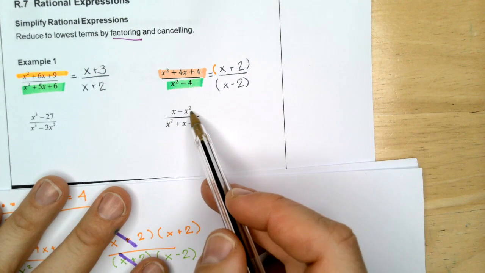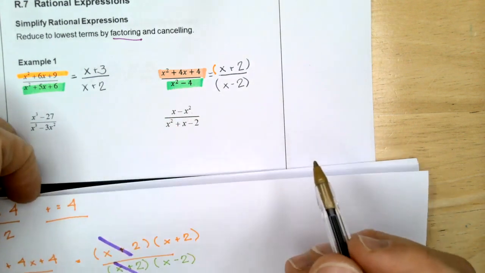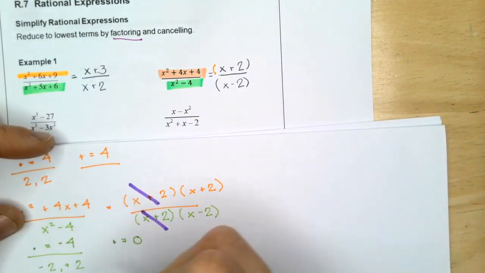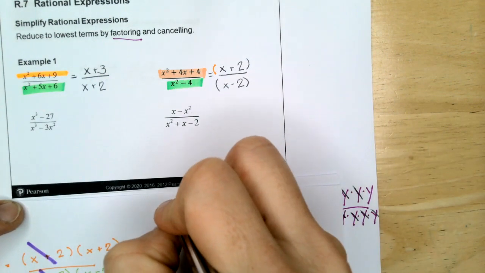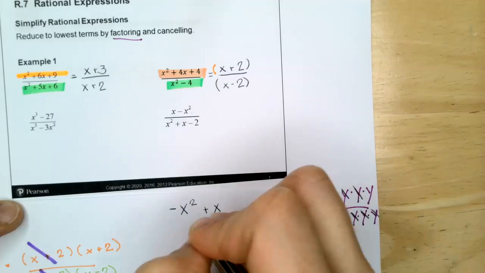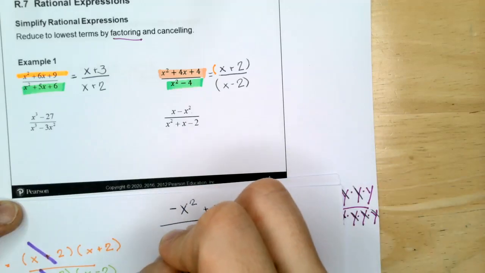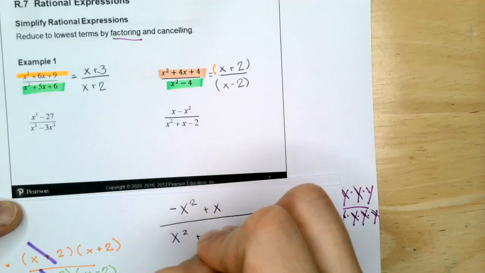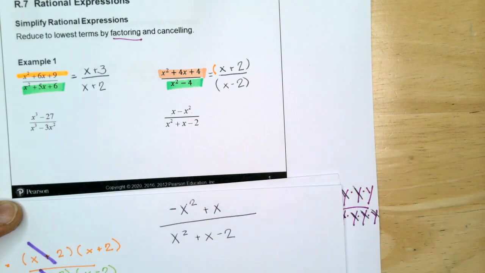x minus x squared divided by x squared plus x minus 2, okay? I'm going to change it, put it in order. Negative x squared plus x divided by x squared plus x minus 2.